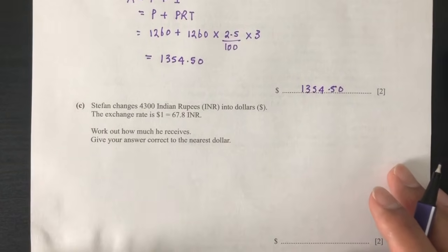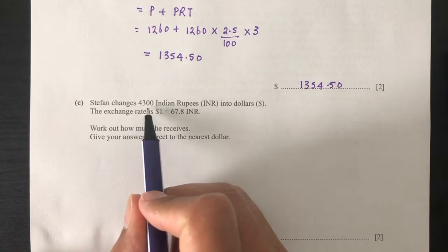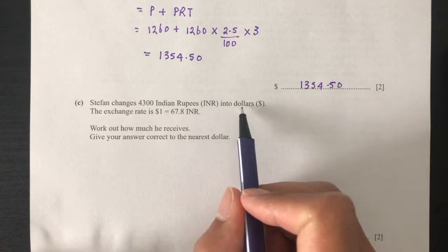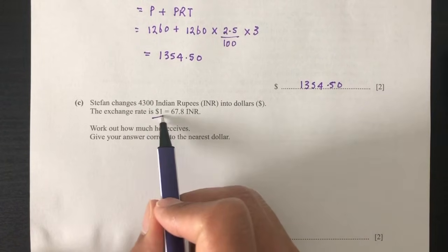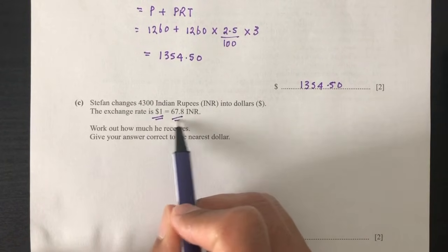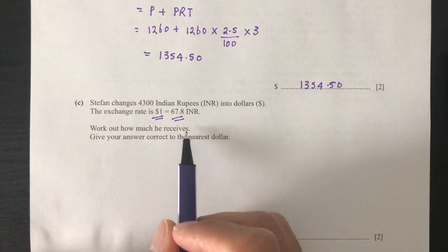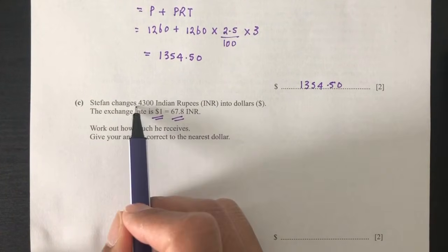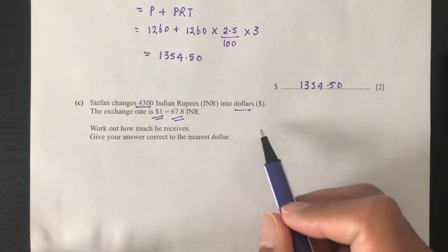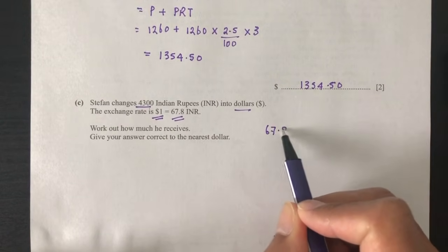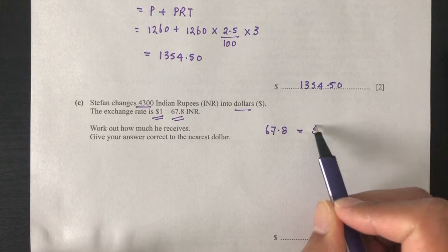Now to part C, Stefan changes 4,300 rupees into dollars. The exchange rate of $1 is equal to 67.8 rupees. Work out how much he receives. So he changes this much rupees to dollars. So we know that 67.8 rupees is equal to $1.